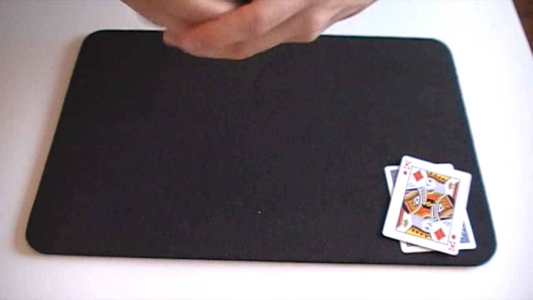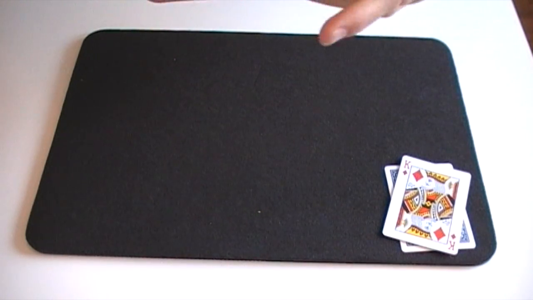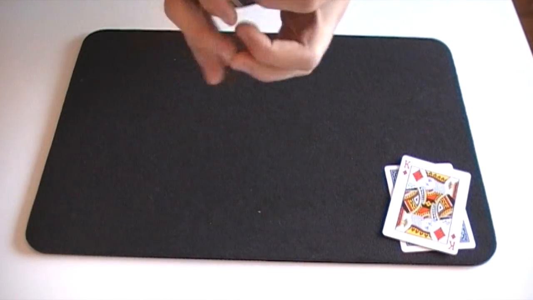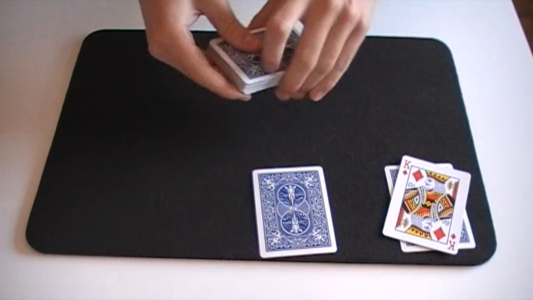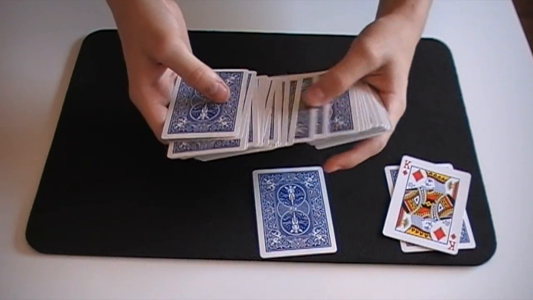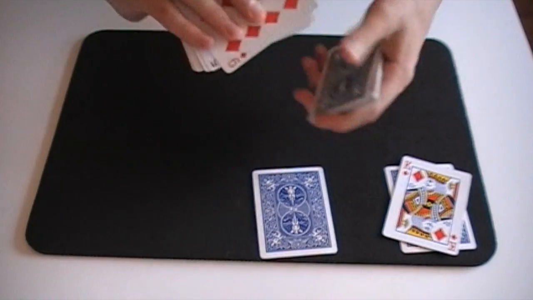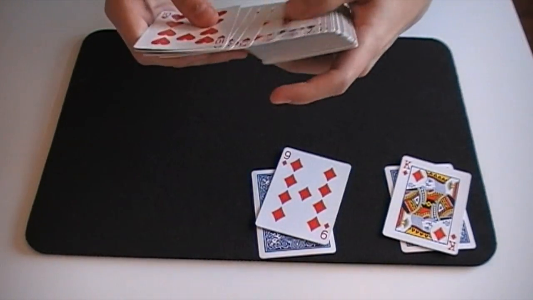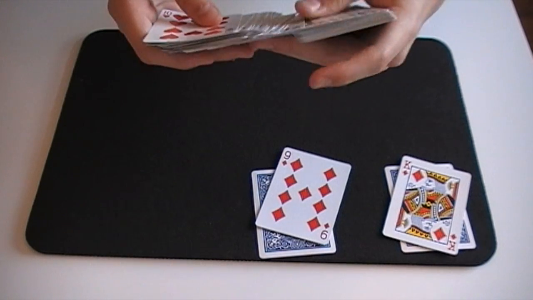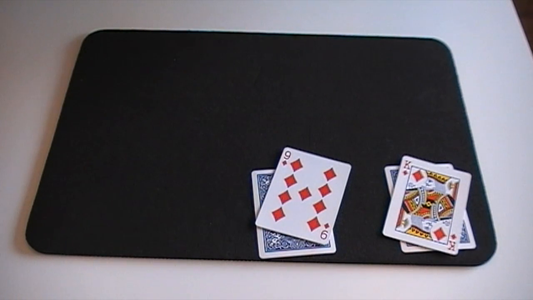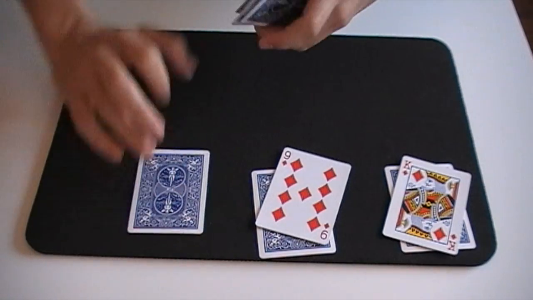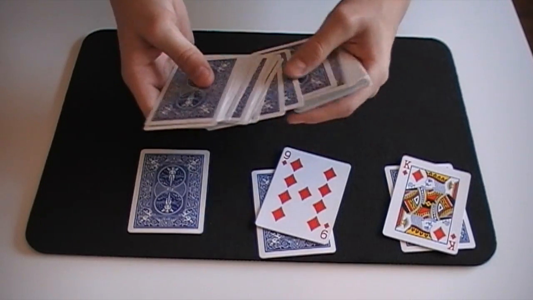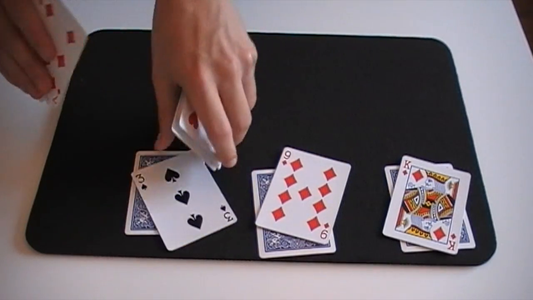And we'll do that again. I'll take a card. Let's pick this one right here. It'll go down on the table, and once again, the spectator picks another card. Let's say this one here, 9 of diamonds. Do it once more for good luck. Pick another card. Let's say this one right here, and the spectator once again picks one more card. Let's say the 3 of spades.